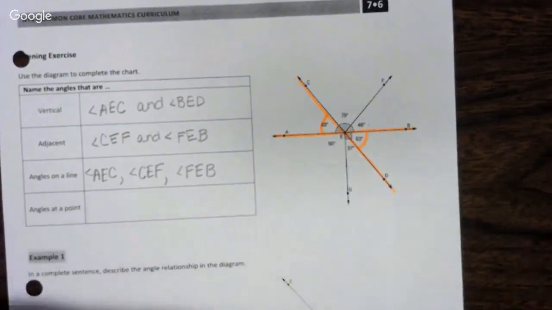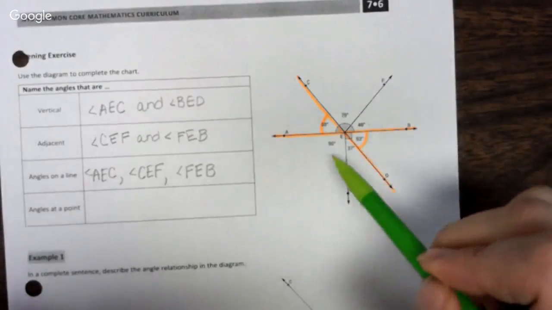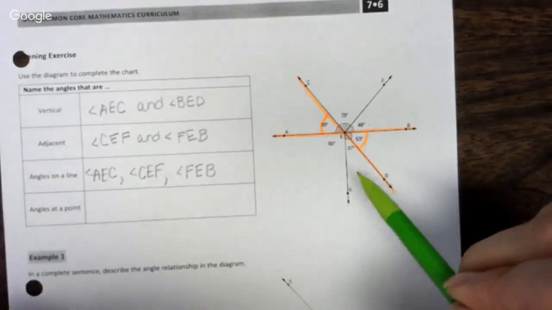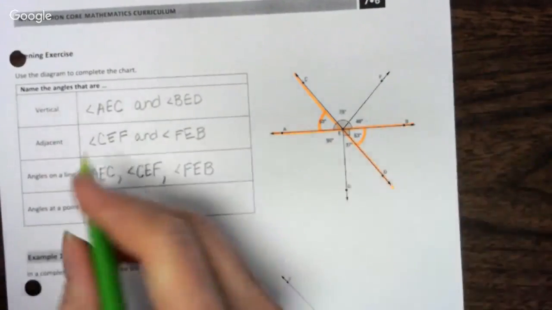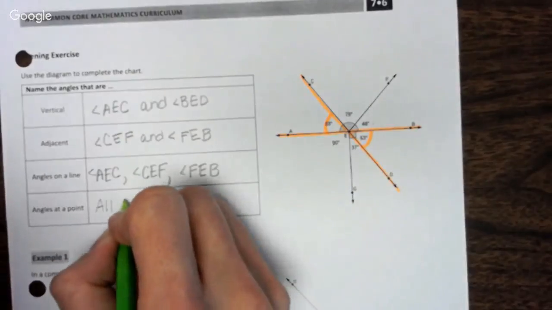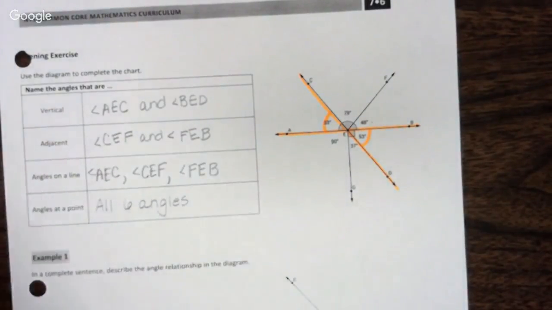All right, angles on a point. Okay, angles on a point mean they form a complete circle. So in this diagram, what forms the complete circle? That would be all angles. How many are there? 1, 2, 3, 4, 5, and 6. Instead of listing them, you can just write all 6 angles.